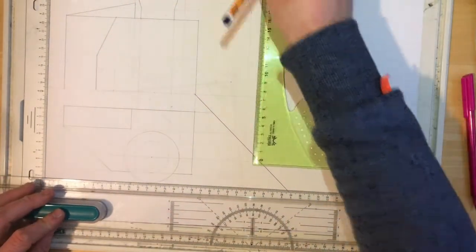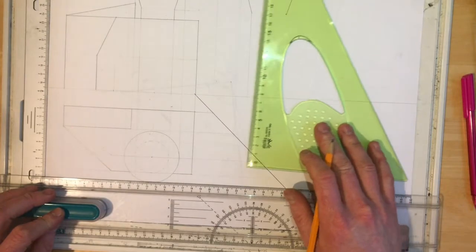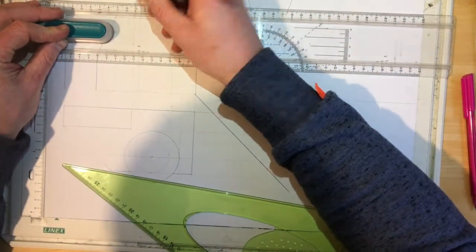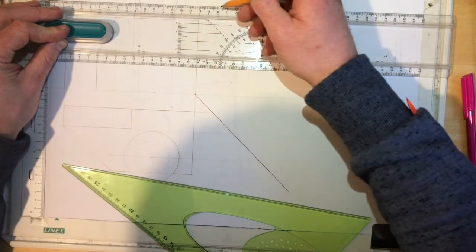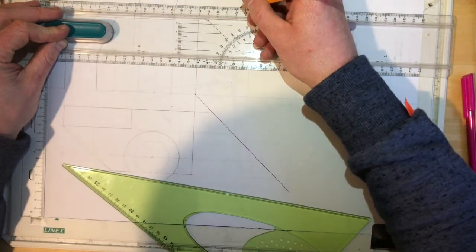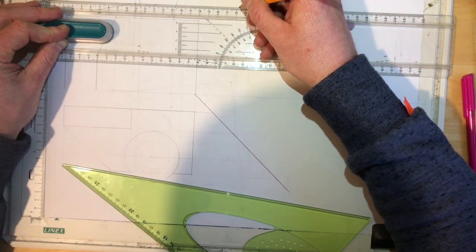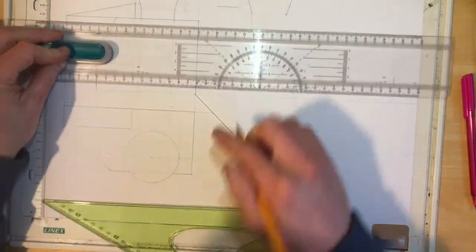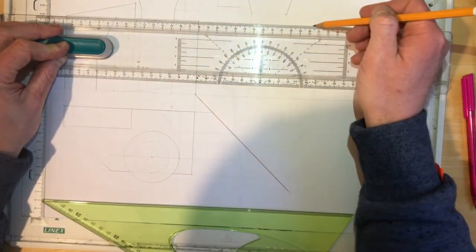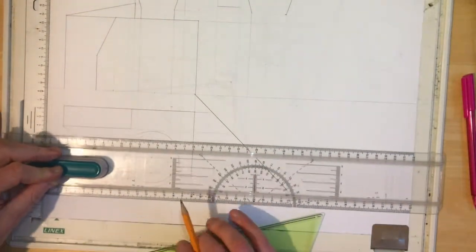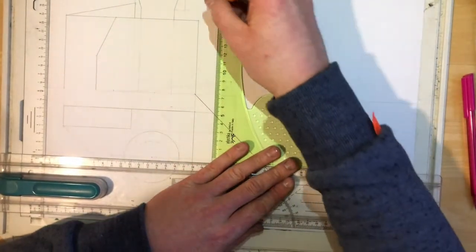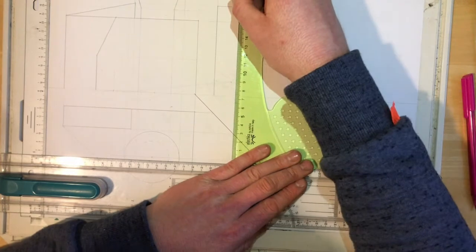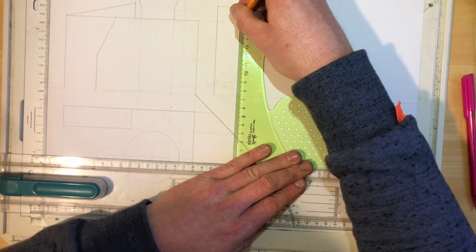So our little triangular piece over there, we need to bring our height across from here. That is the triangular piece there. Only heavy down as far as our top line.